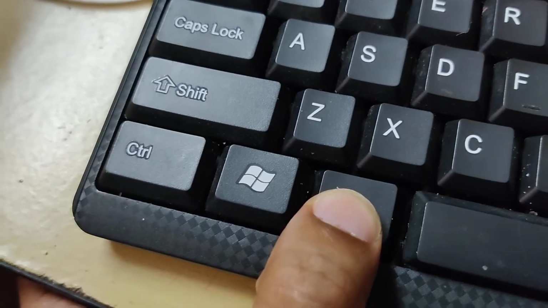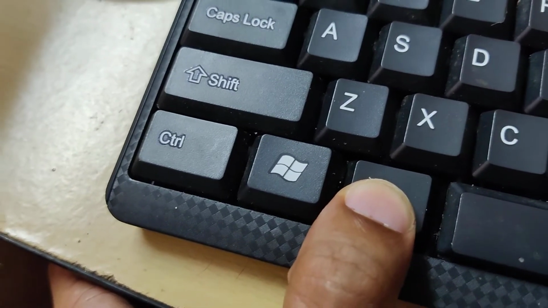168. Now you can release your finger from this Alt key. So you can see that we get an inverted question mark symbol here.